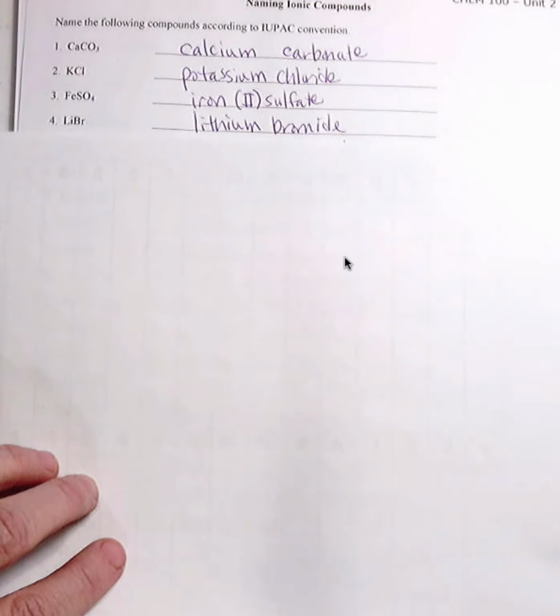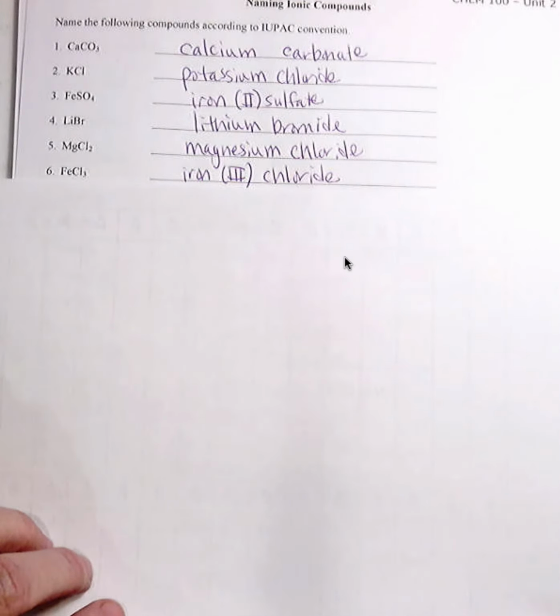Number 4, lithium bromide. Number 5, magnesium chloride. Number 6, iron 3 chloride. Cross and raise. So I raised that 3 up, so I knew that the iron was +3. 7 is zinc phosphate. 8 is ammonium nitrate. 9 is aluminum hydroxide. 10, copper 1 acetate. If you missed that one, get to know your polyatomic ions.